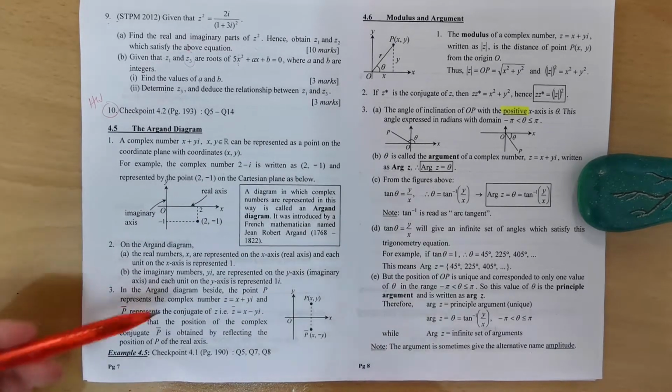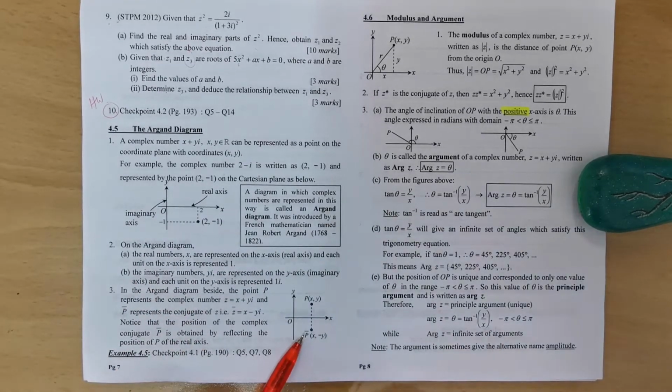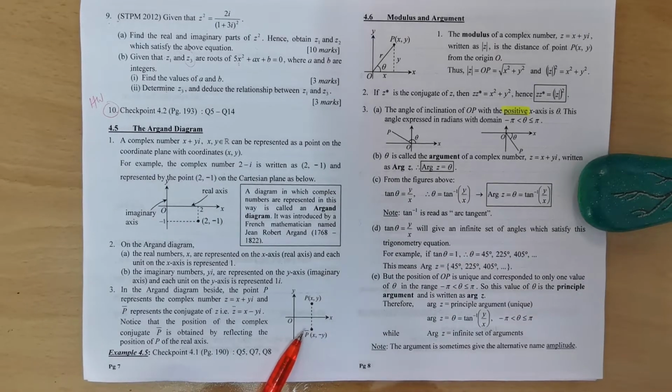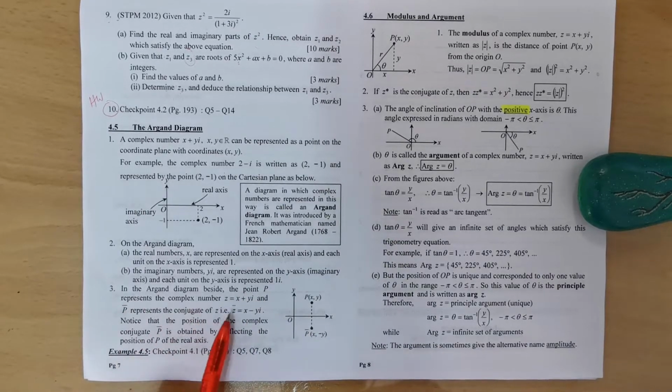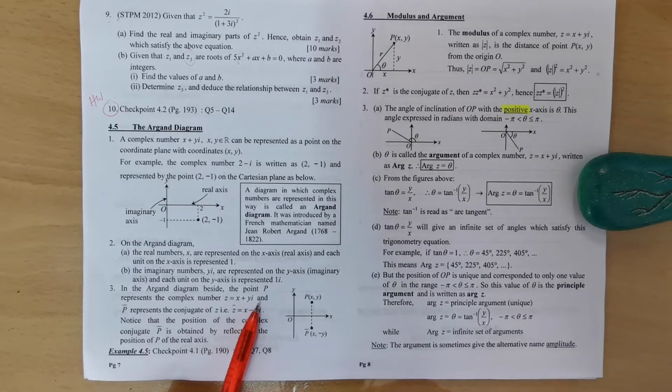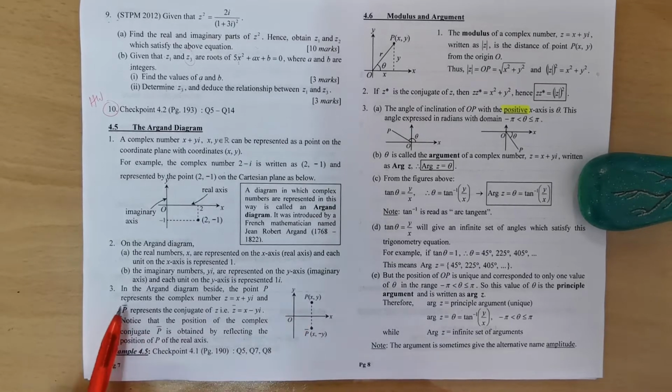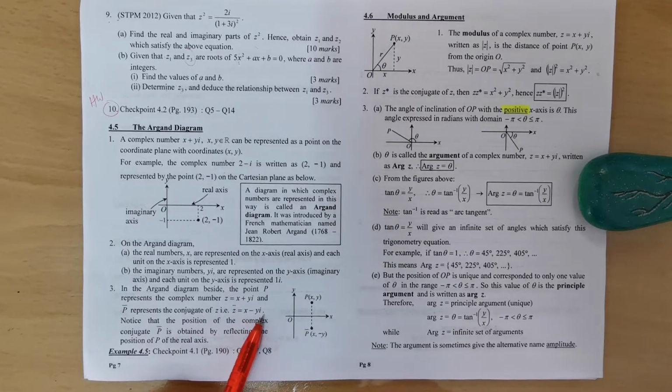Okay, number 3. In the Argand diagram beside here, it shows the relation of conjugate pairs on the Argand diagram. Let's say I have one point P representing the complex number z equals x plus yi. So this is complex number z. And P bar represents the conjugate of z, which is x minus yi.